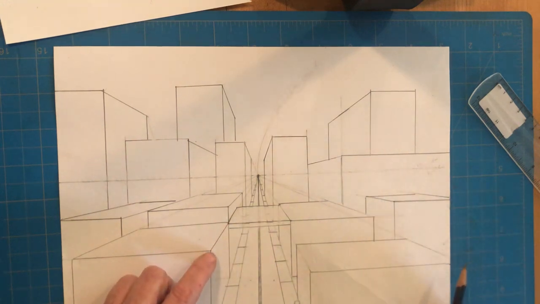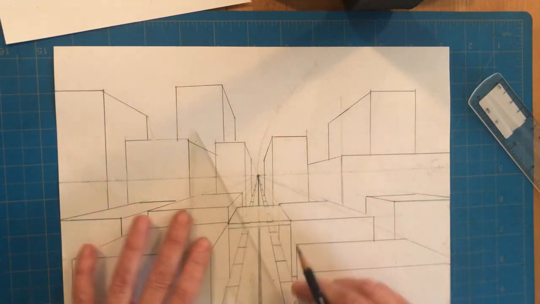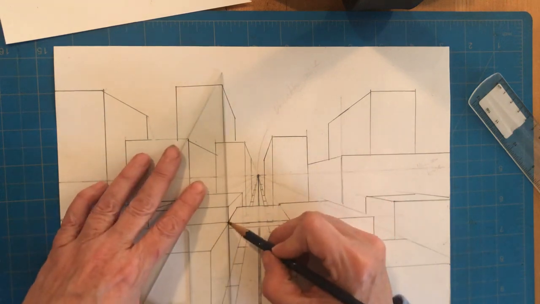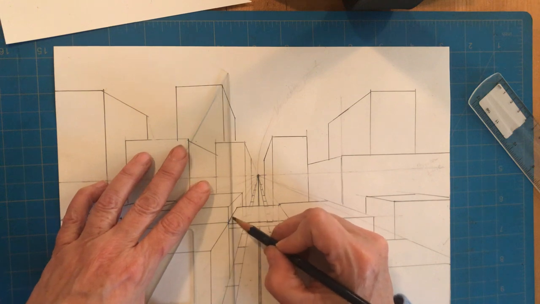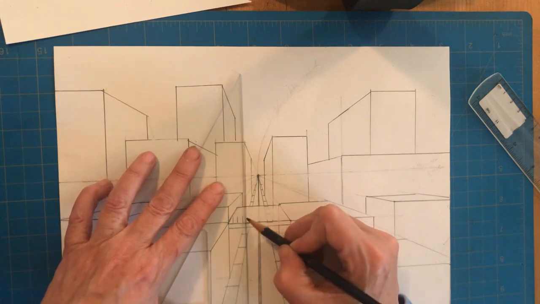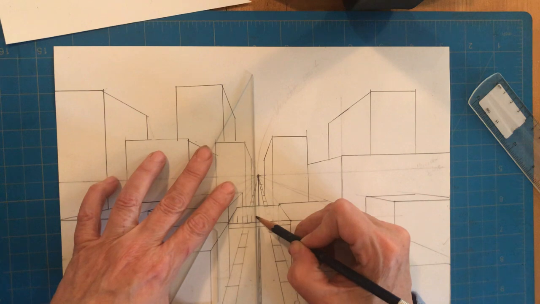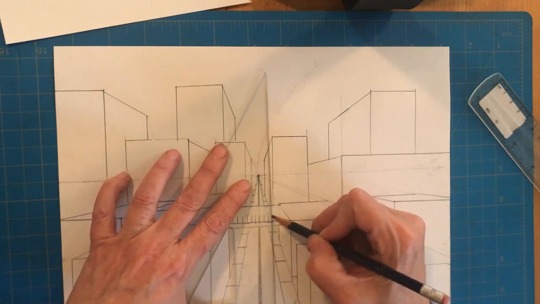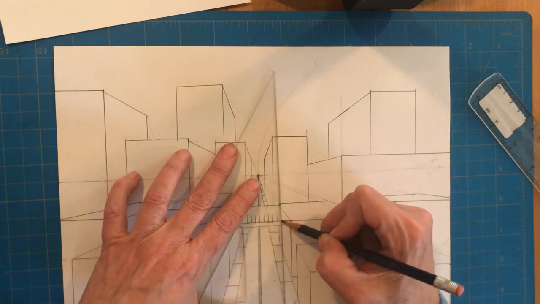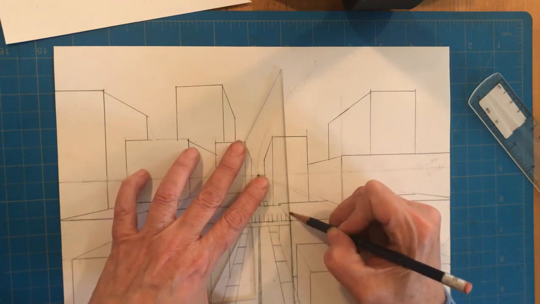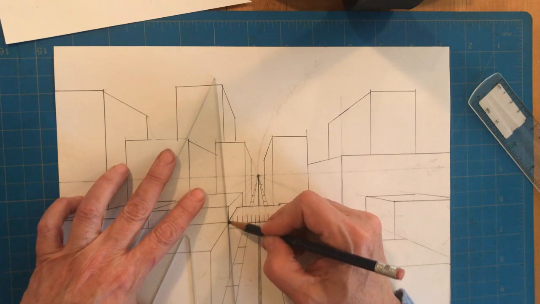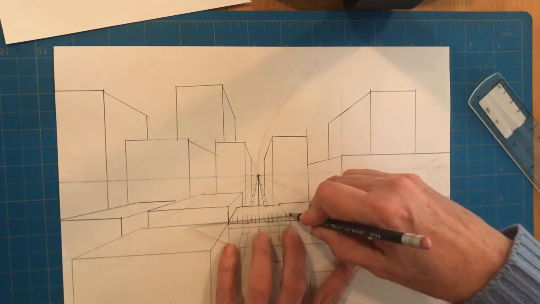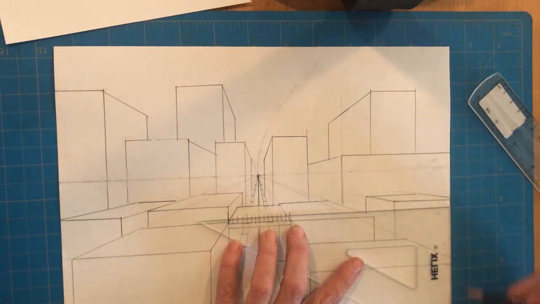I could either draw another line. I could draw lines going up to make a little handrail. I have to go one more. I'll go to this corner up, and then this corner, that line is already there. So I'm going to go to the top of this, draw the top of my railing, line this up.